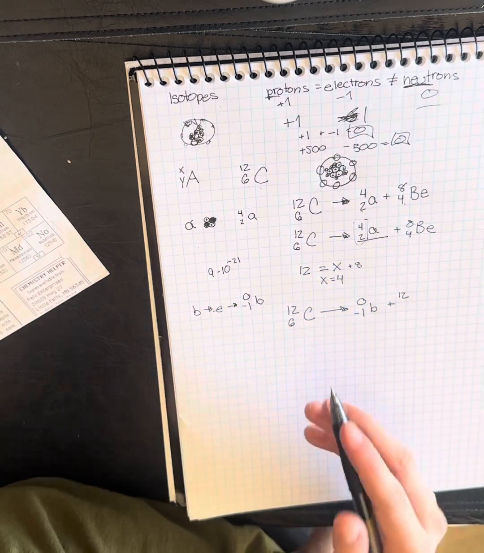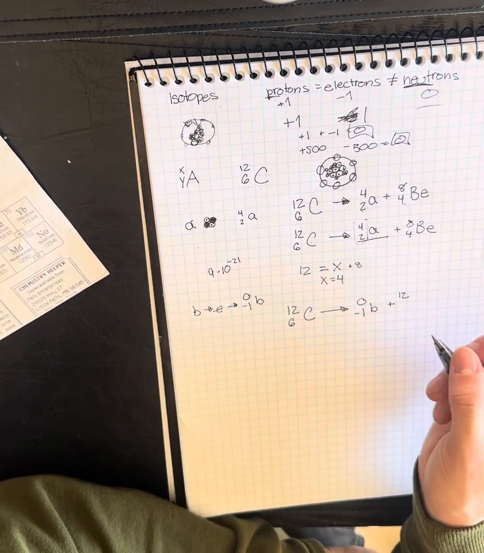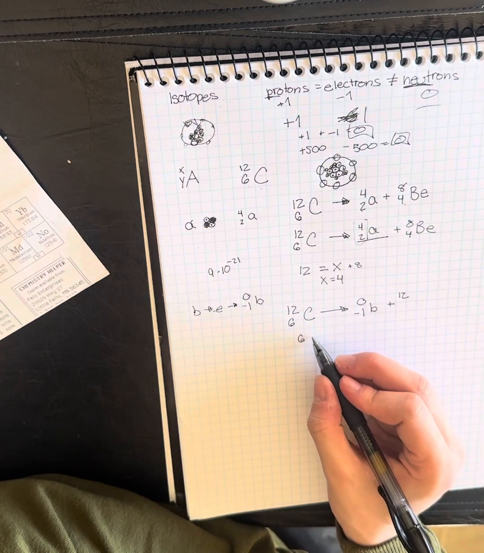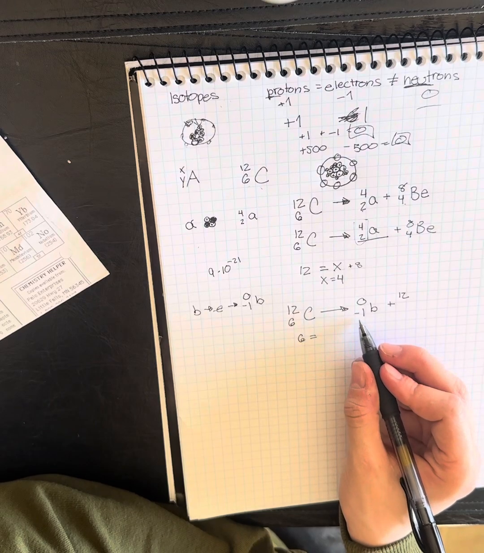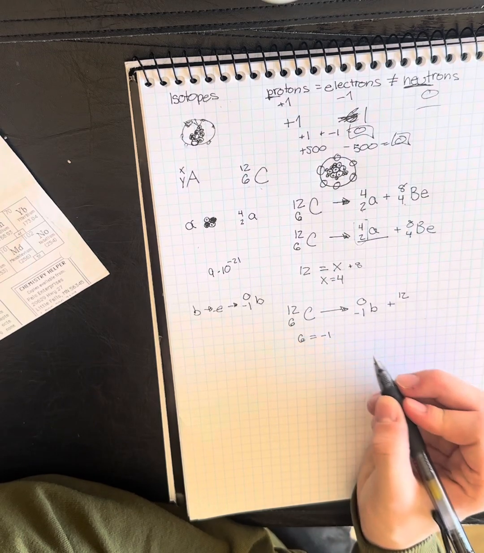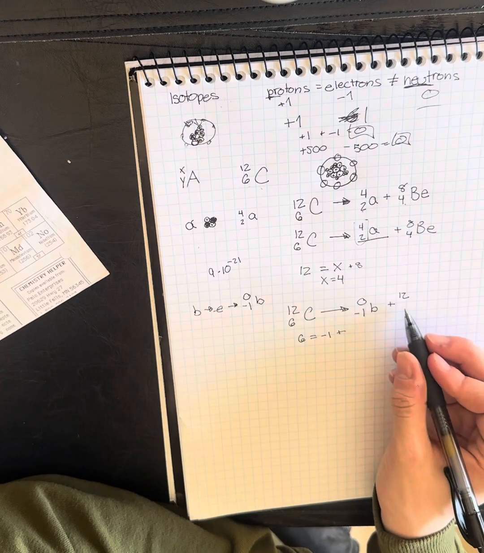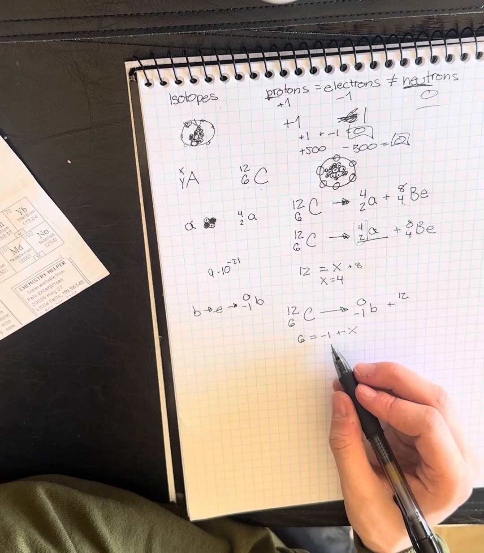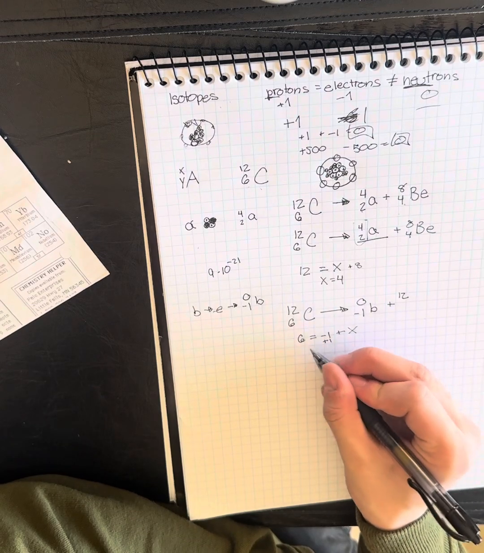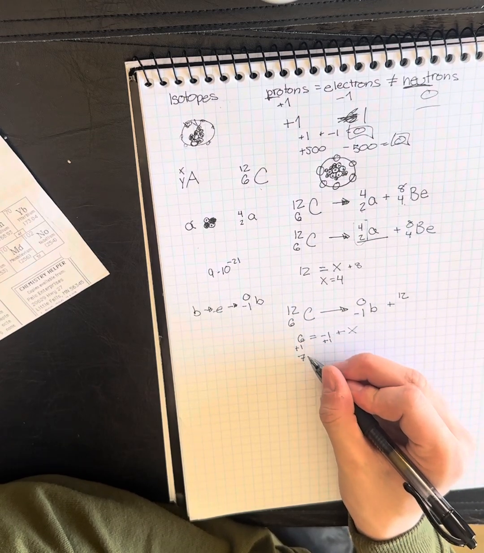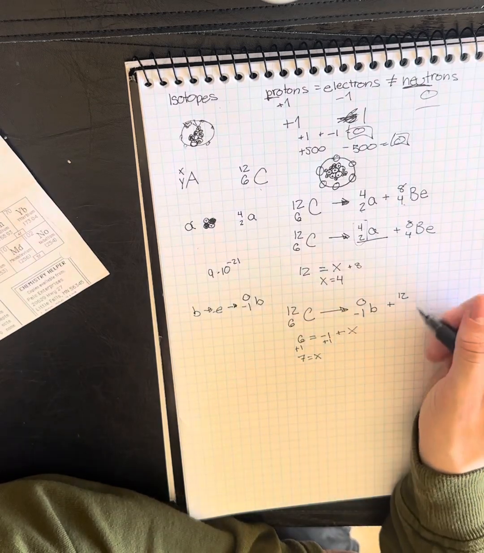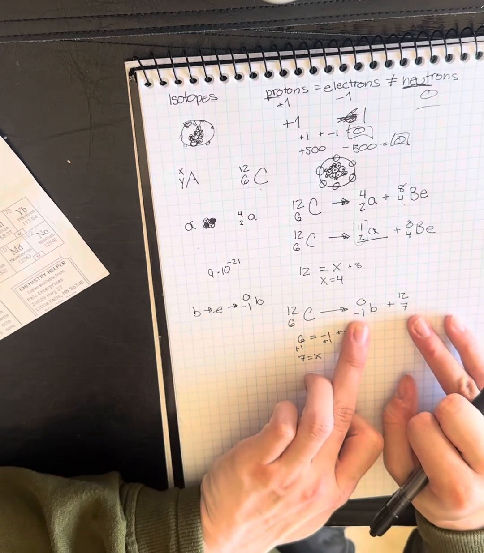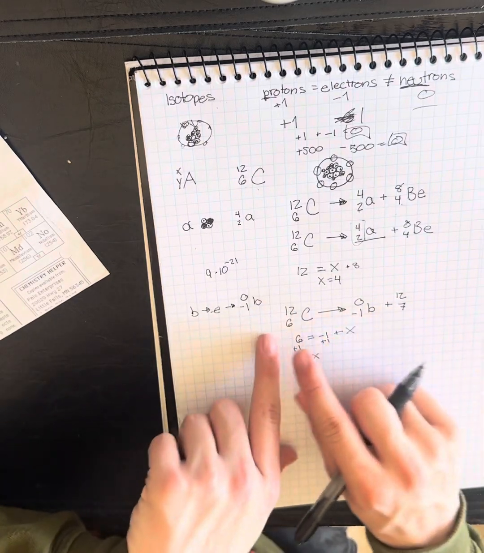So again, I'll just whip out the algebra. It's just 6 protons equal a beta particle plus something. We solve for this, so we add 1, we end up with 7 equals x, so we end up with 7 on the bottom. Because, again, we can think about this as if we add 7 and -1, we end up with 6, okay?